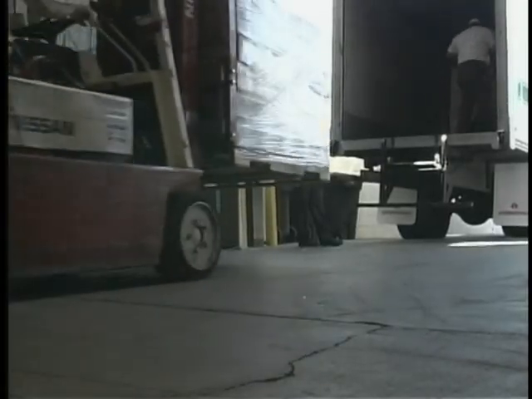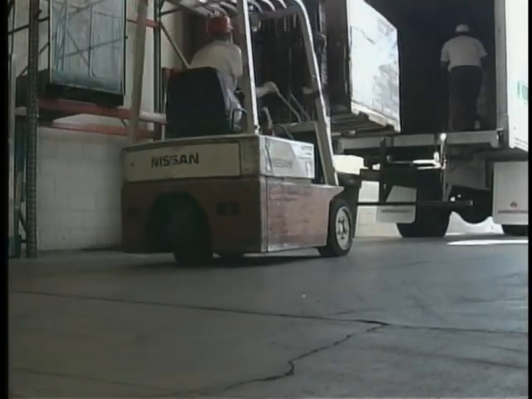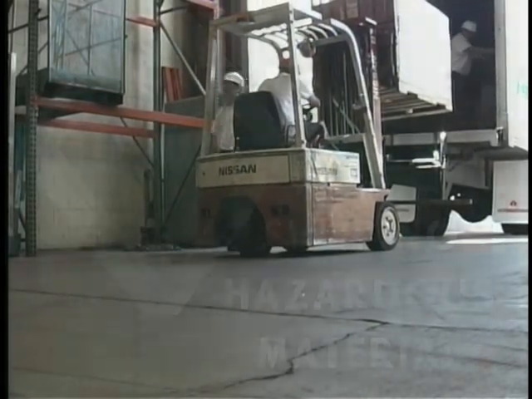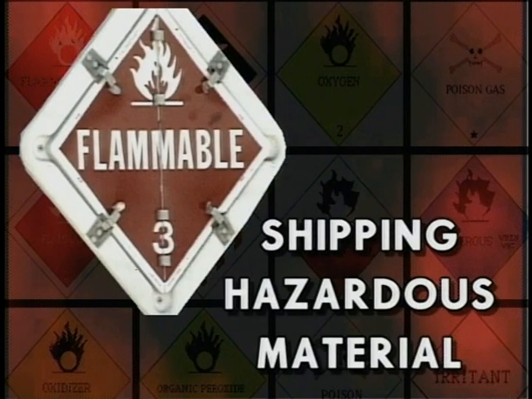Receiving a chemical is more than just a warehouse receiver unloading it from a truck. Proper procedures apply to everyone. If you're shipping hazardous materials, you really must be properly trained. Let's ask a few questions and see if you know the answer.